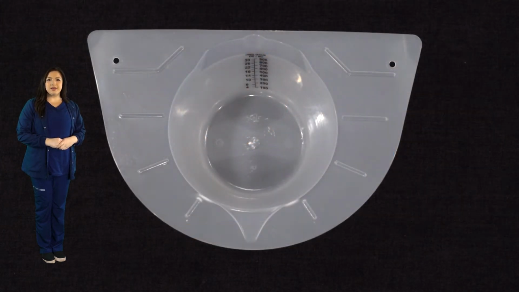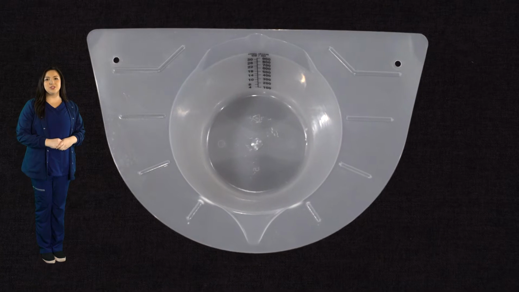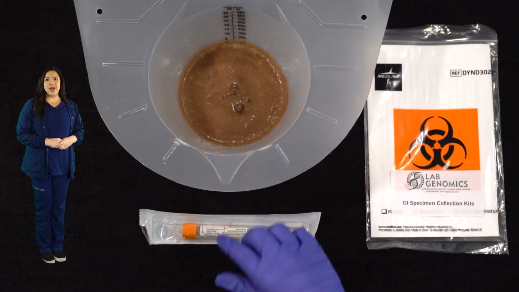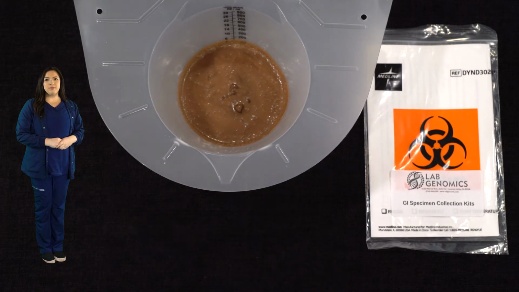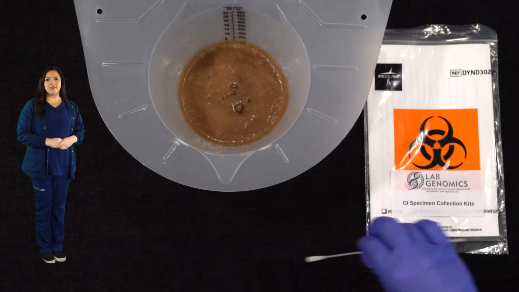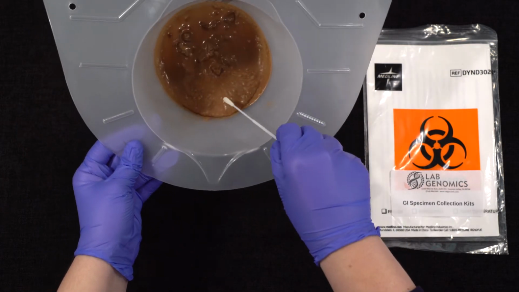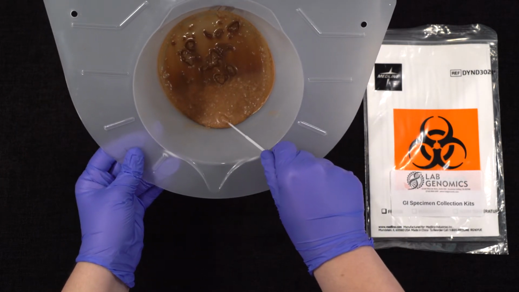To obtain the stool specimen, provide the patient with a clean, dry pan or special container for the patient to use. The stool specimen should not contain urine or water. Once you have a stool sample, open the peel pouch, remove the tube and the flock swab applicator. Please note, the swab should not be used as a paddle or spoon, but simply as a probe.